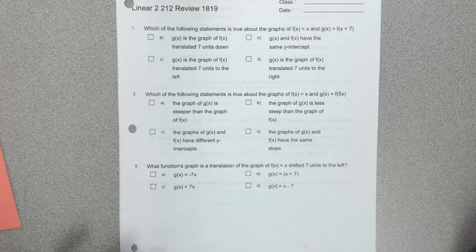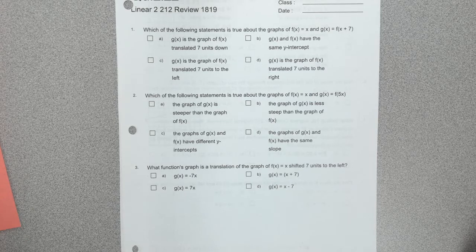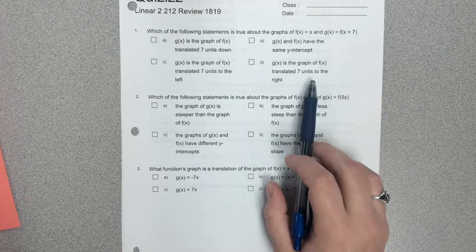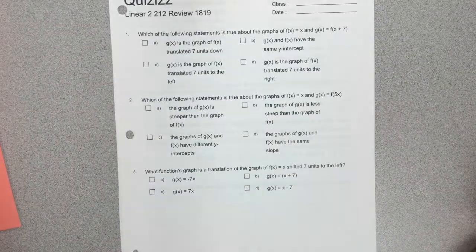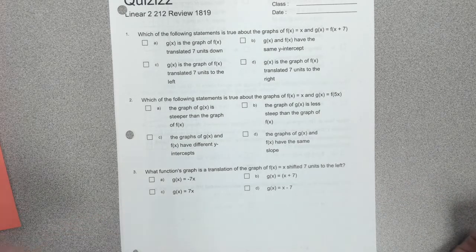Okay, this is the review for our second unit test, Linear 2. So we're going to talk about the very first equation. To answer it: which of the following statements is true about the graph f of x equals x and g of x equals f of x plus 7?